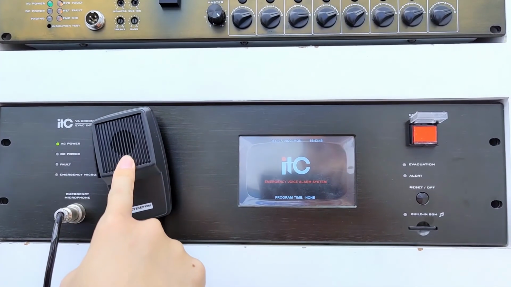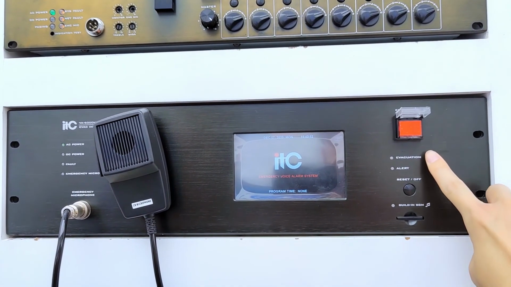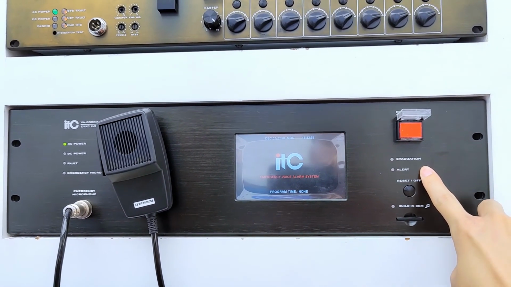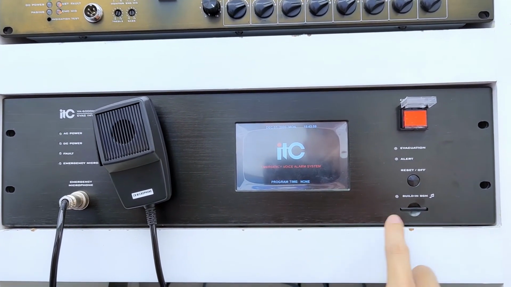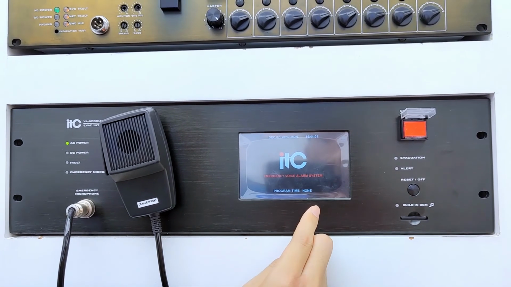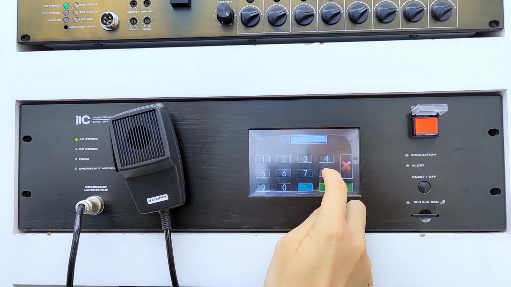There is the PTT microphone, the emergency button, the evacuation and the alert status. And here is an SD card for the background music files. And here is our touch screen. The password is 68.